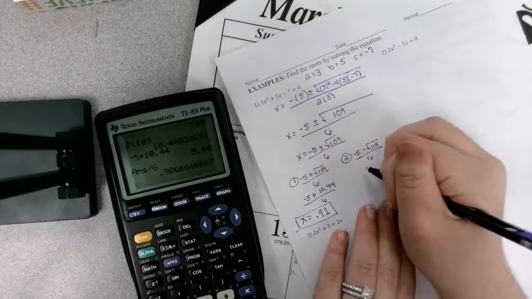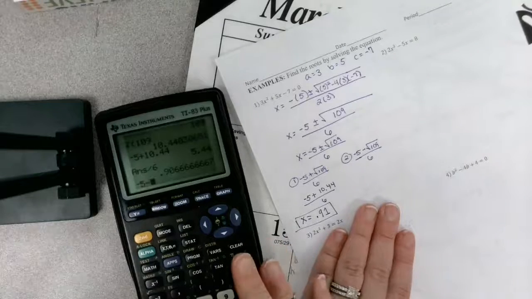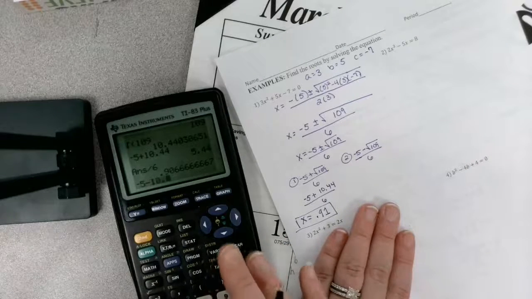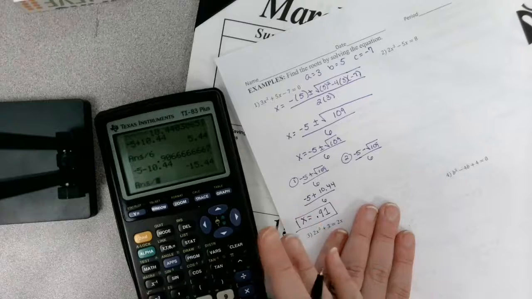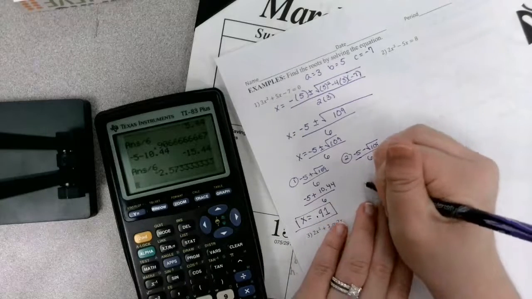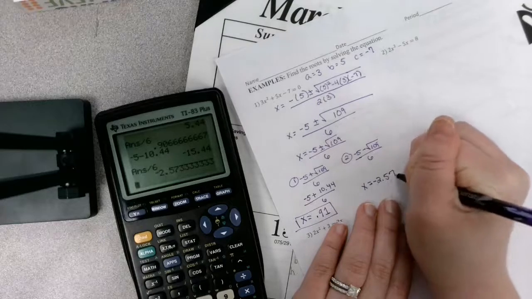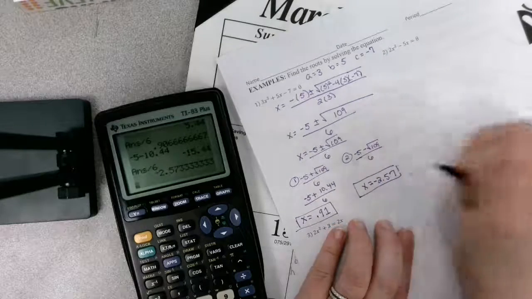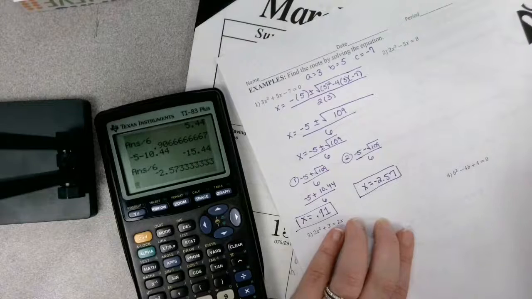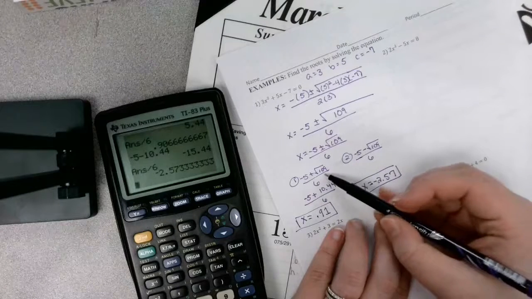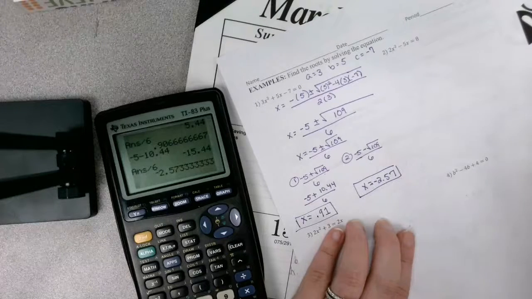And then I could also do it over here. Negative 5 minus 10.44, and divide that by 6. And my x would equal negative 2.57. So those would be the exact values of your x-intercepts. But if they just want you to leave the square root, you would leave it there.